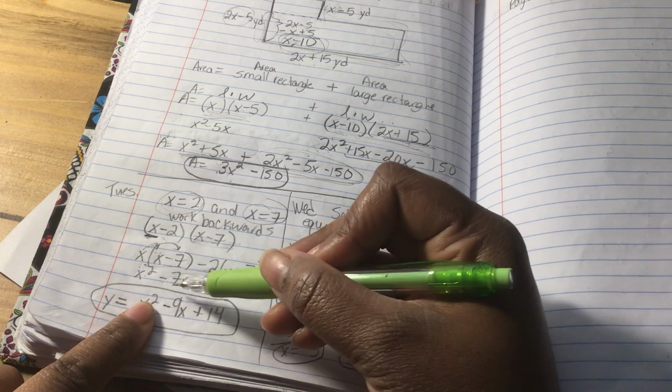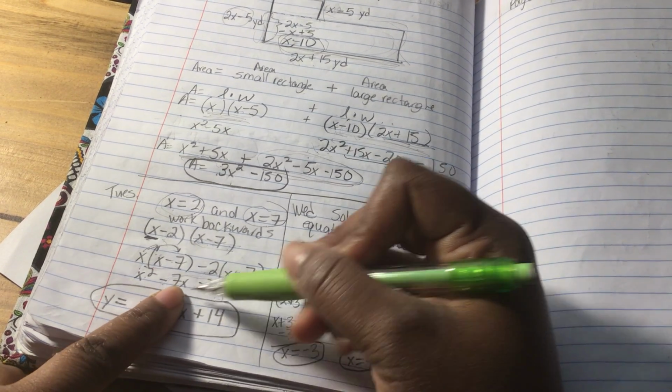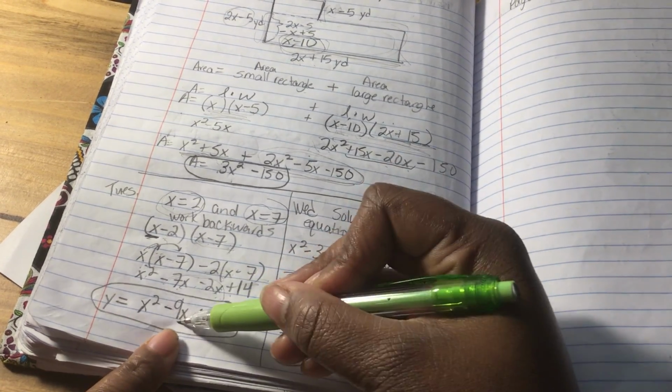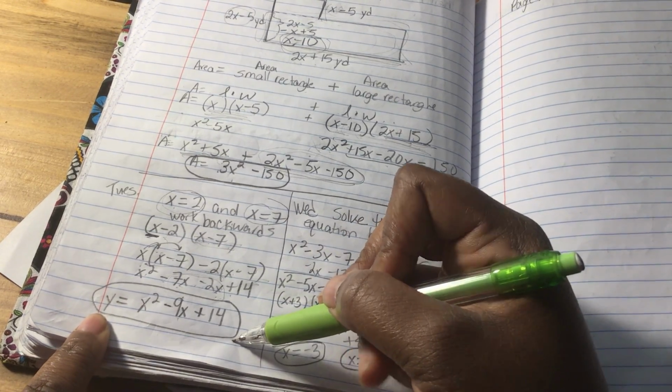The only two terms that have the same variable and exponent attached to it is the 2 in the middle. So that's how I get this negative 9. So this is going to be my answer for Tuesday.